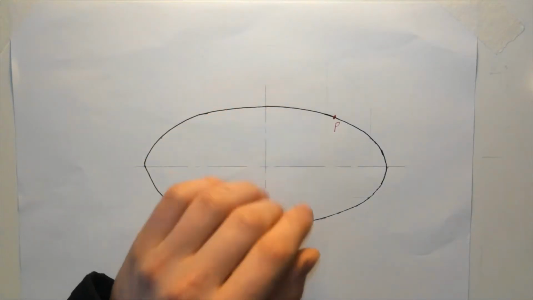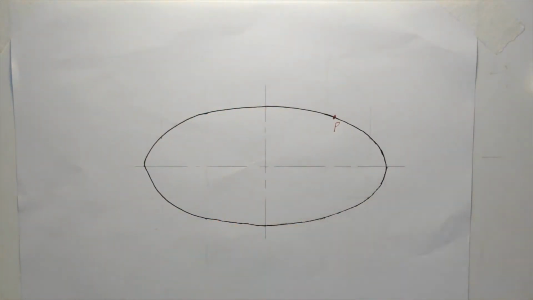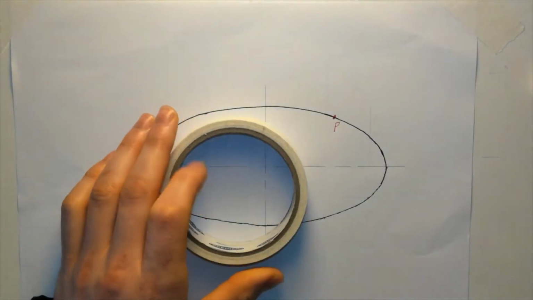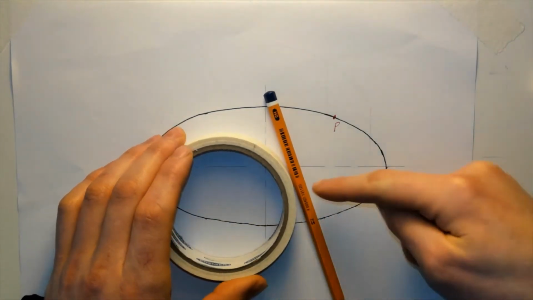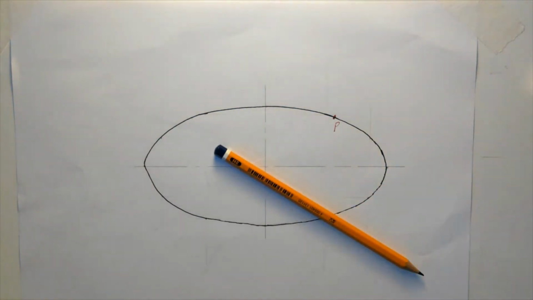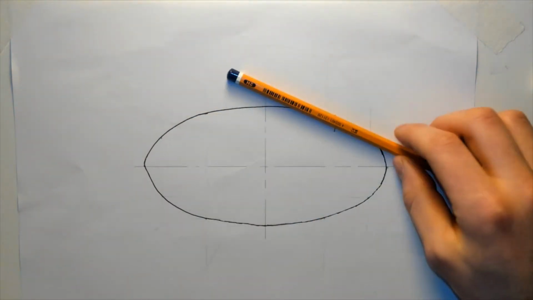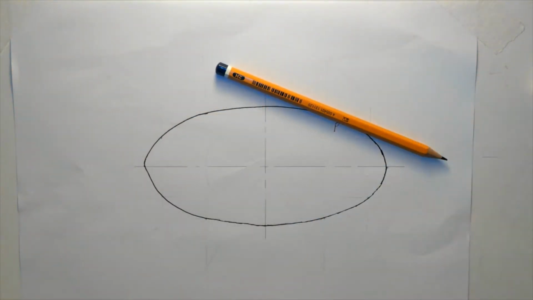So a tangent, lads, is a line on a curve, so for example a circle, that touches it at one single point. So you can see it touches it there. The same thing for the ellipse, it touches it here at one single point like that.